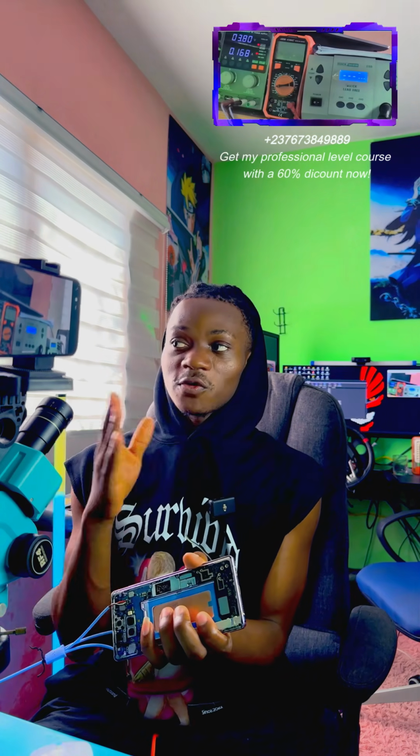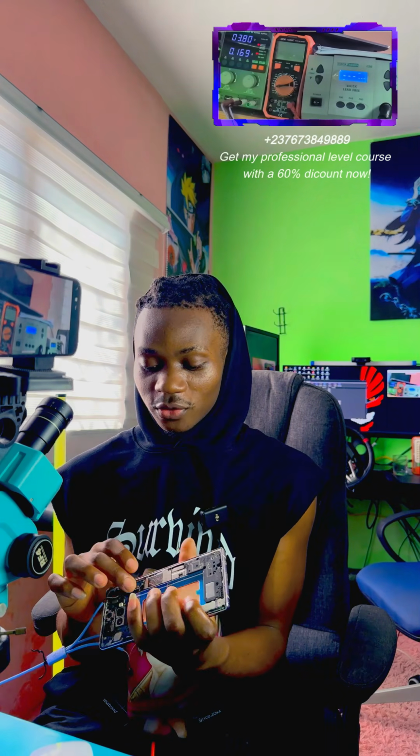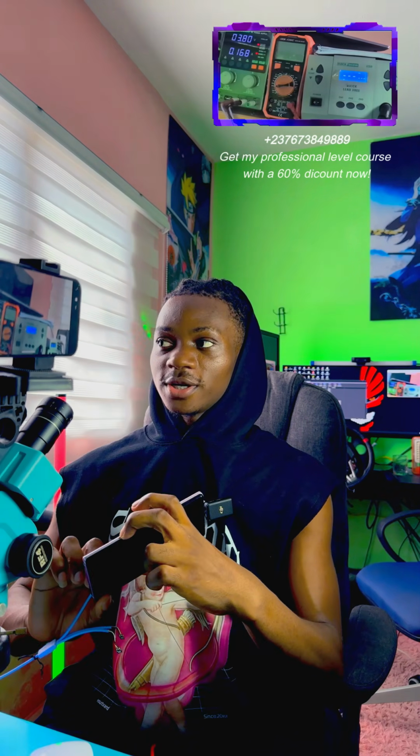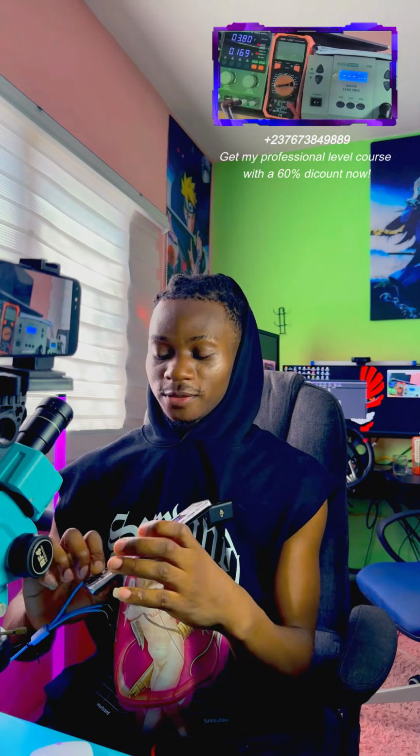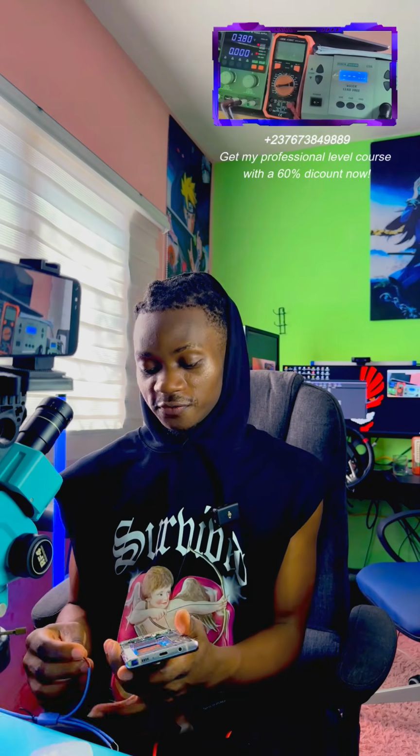So anything above 10 means that there is a current leakage that can actually stop the phone from powering on. So what happens when you press the power button? Press the power key. If you press the power key, you will see that there is nothing going on, right? So let's just go on then and see how we can troubleshoot this fault.